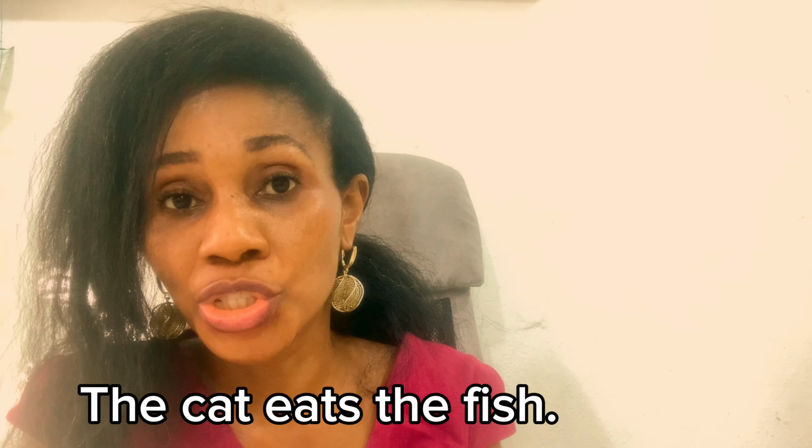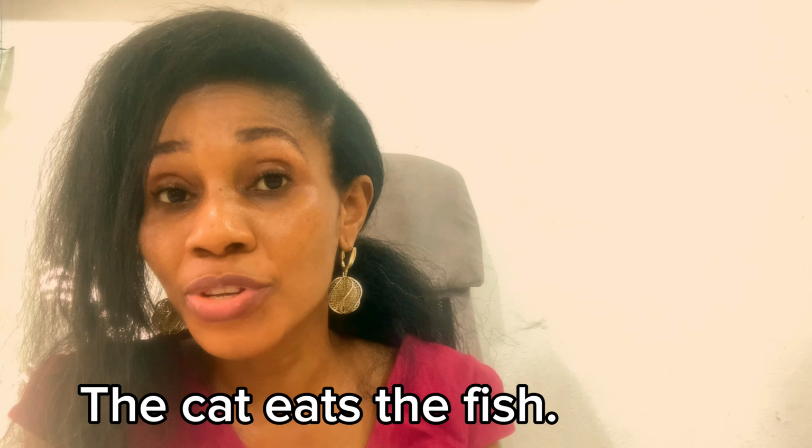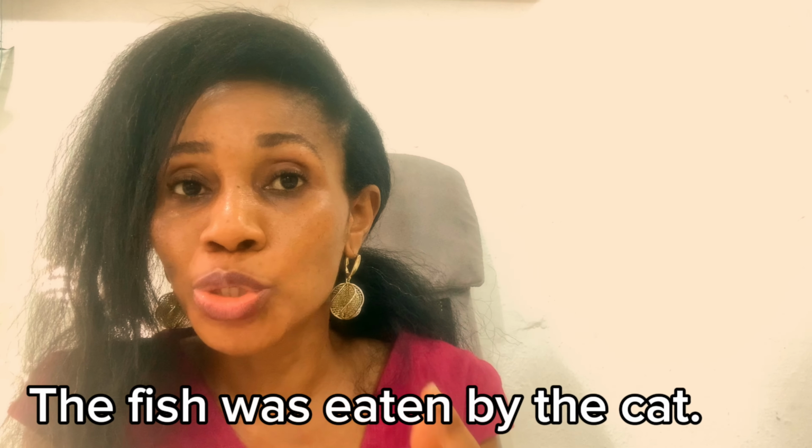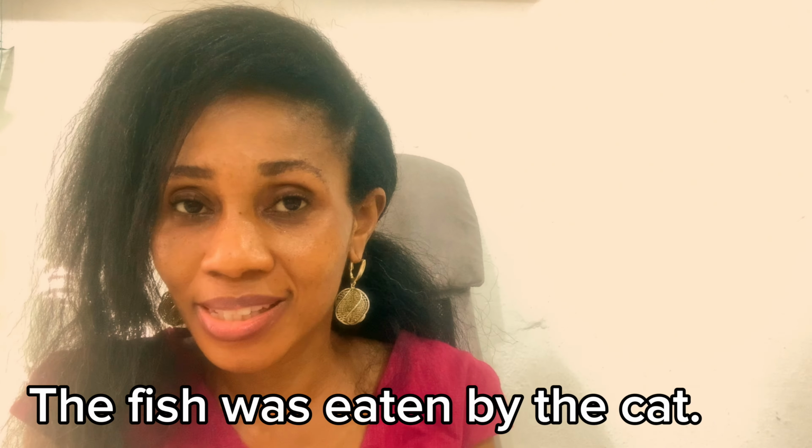For example, we have the sentence, the cat eats the fish. The cat is the subject in this sentence, and what is it doing? It's eating the fish. Now, if you put it this way, the fish was eaten by the cat, that means the cat is the receiver of the action. Do you understand? So you try to use active voice.